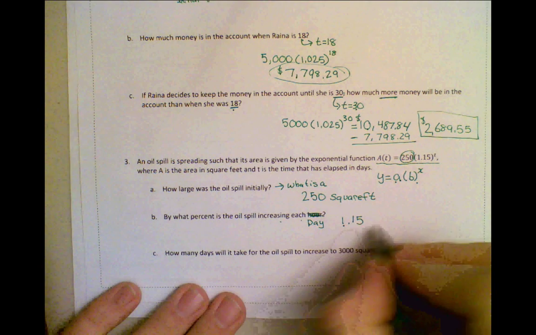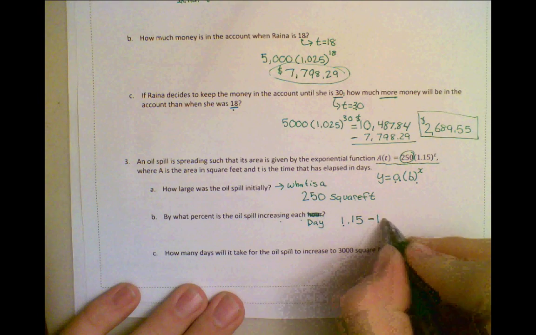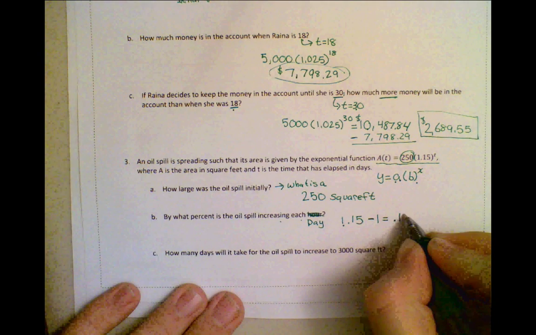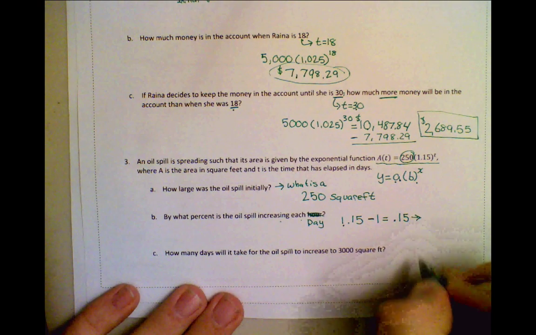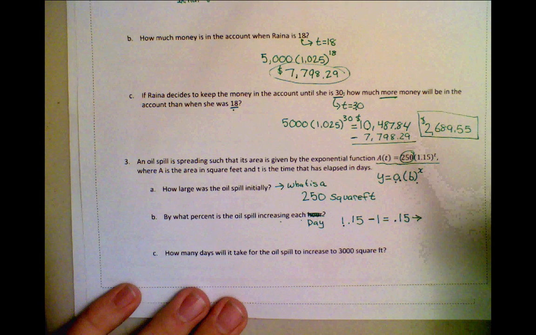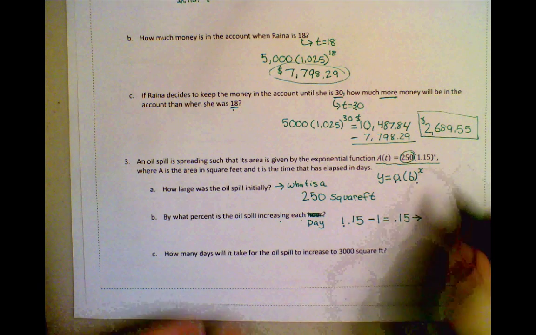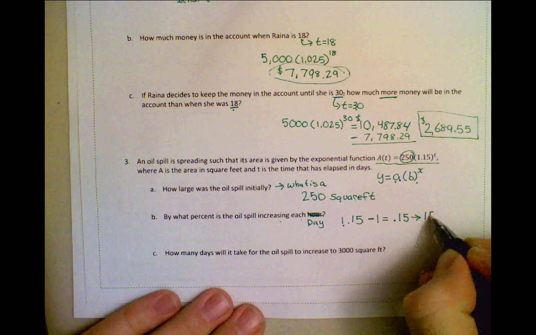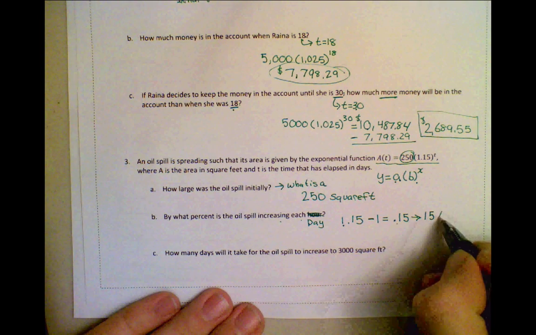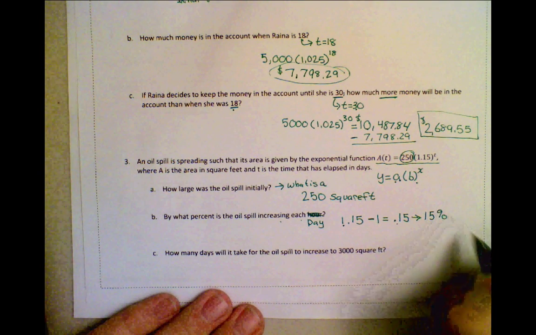So we need to subtract 1 from this, and we get 0.15. Just like in the first problem, where we added the percent when we were doing an increase to 1. Now, because we're looking for the percent, you're going to subtract. Then we're going to convert 0.15 to a percentage by doing 15%.